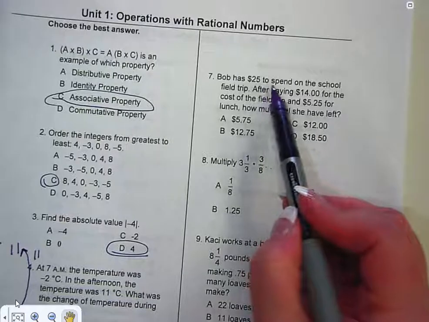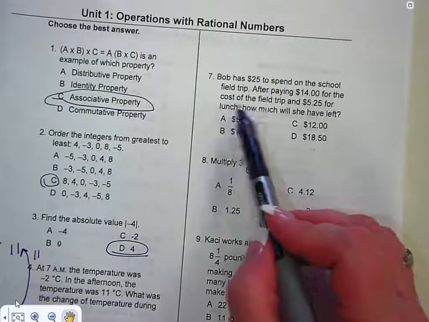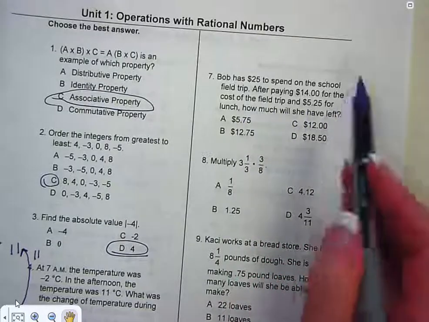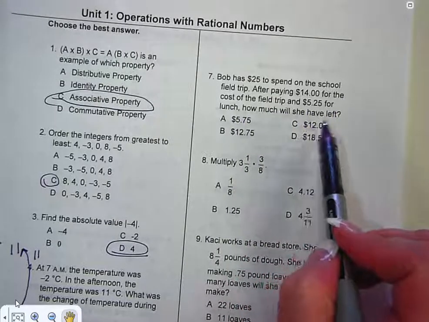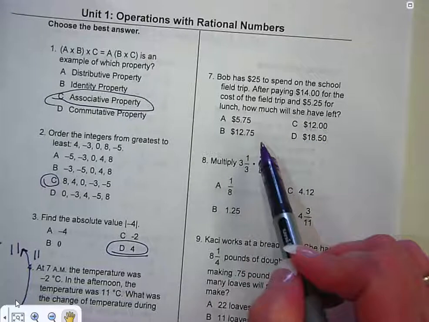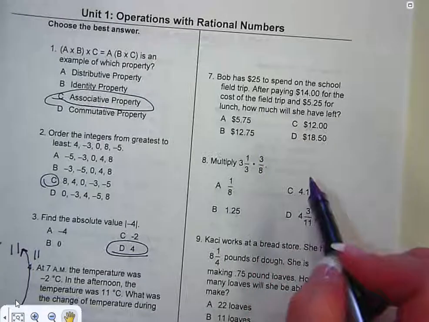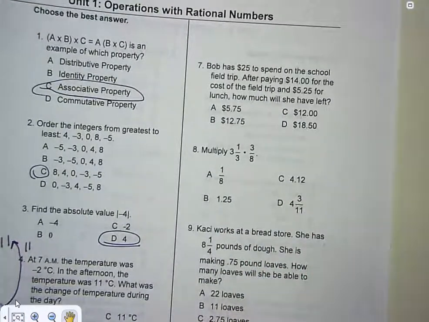All right. Bobby has $25 to spend on the school field trip after paying $14 for the cost of the field trip and $5.25 for lunch. How much will she have left? All right, Austin, what do you think?